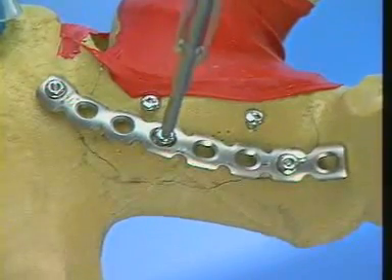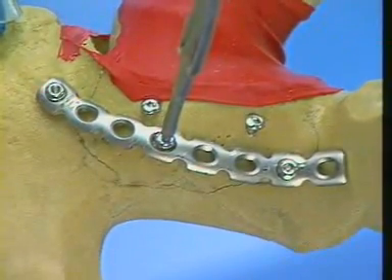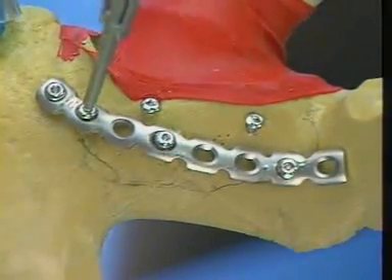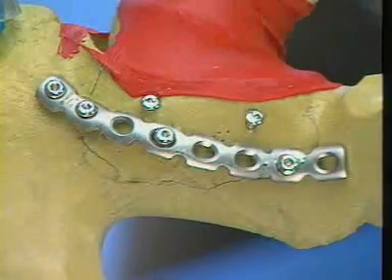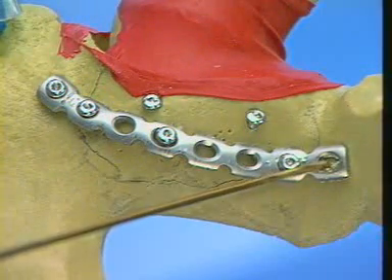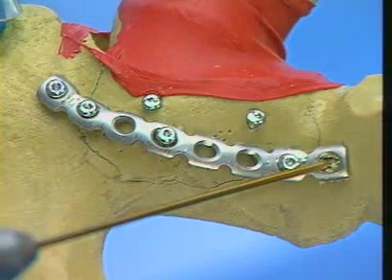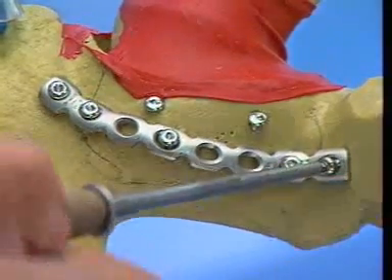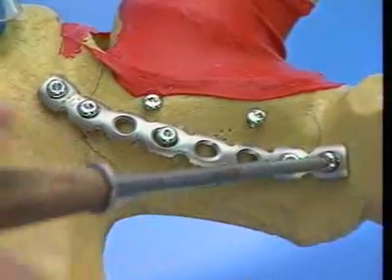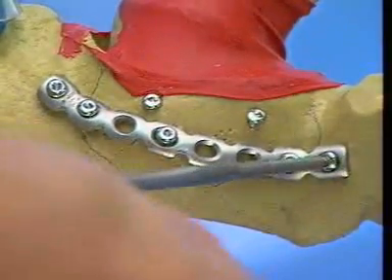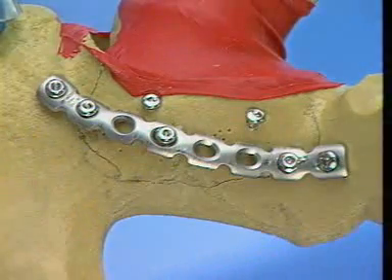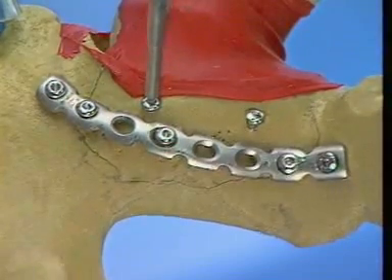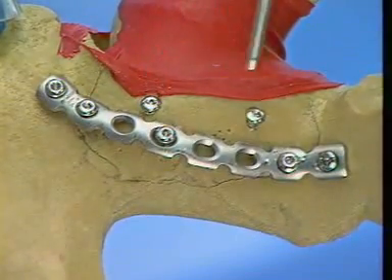Always take care to direct the screws away from the joint. Another screw at the upper end of the plate is inserted. A final screw is directed distally into the ischium. The lag screws in the posterior wall may now be fully tightened if they have not been previously.